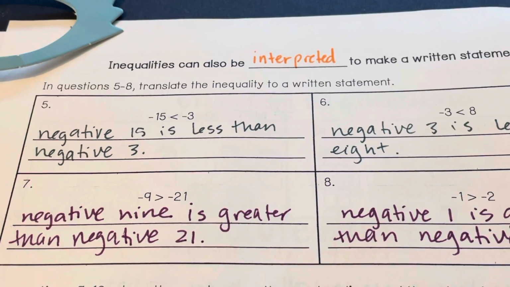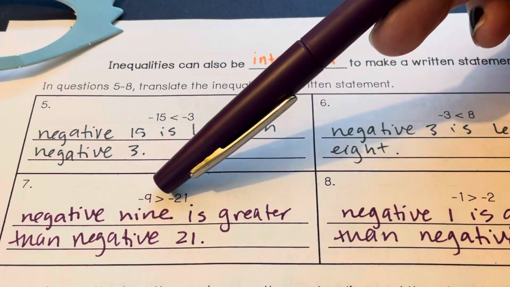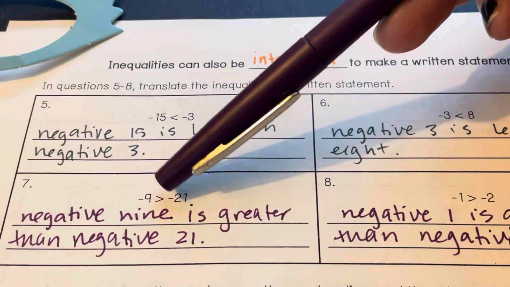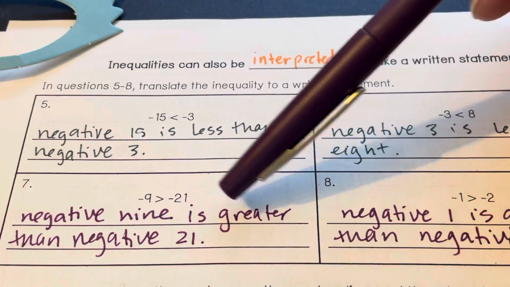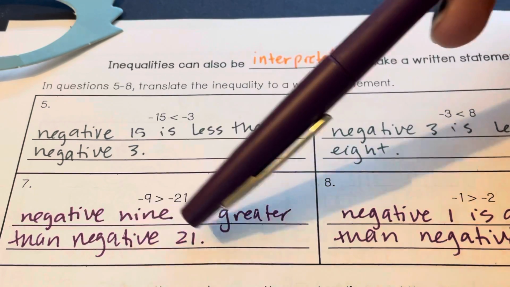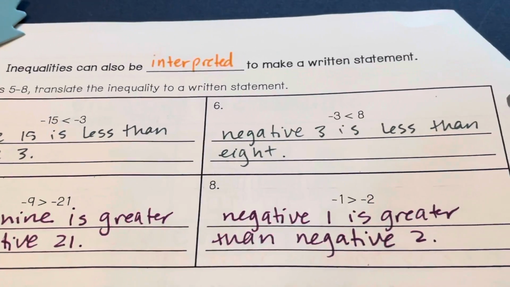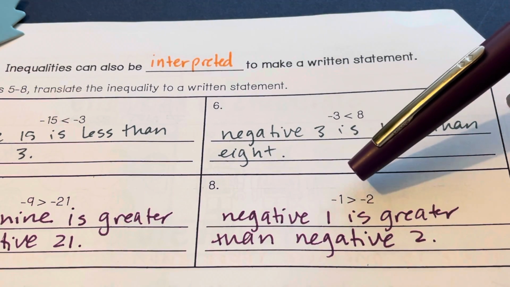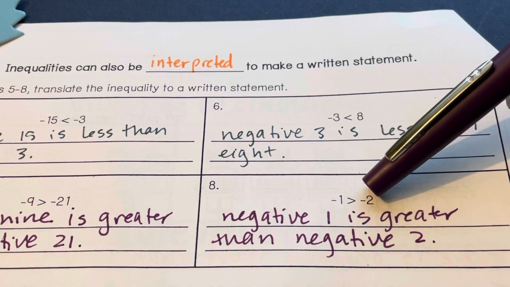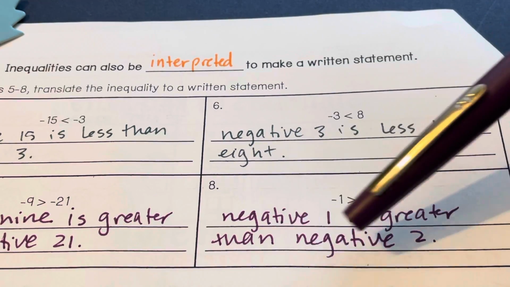Negative 9 is greater, notice it wants to eat the greater number. Negative 9 is greater than negative 21. And for 8, negative 1 is greater than negative 2. So please write in negative 1 is greater than negative 2.